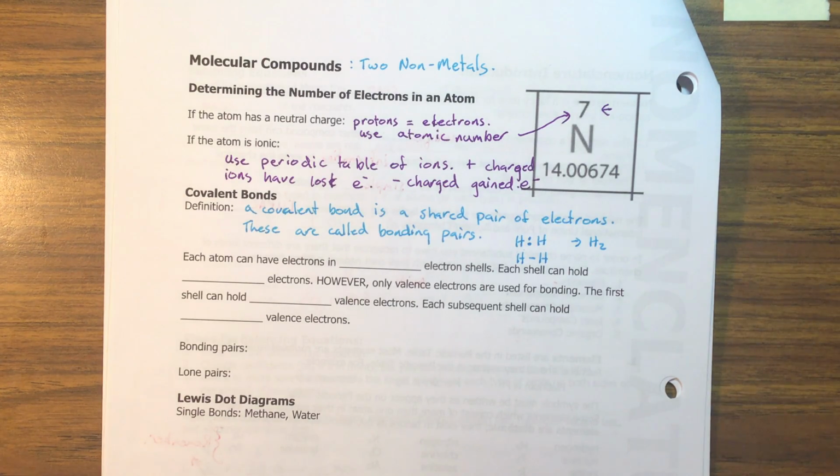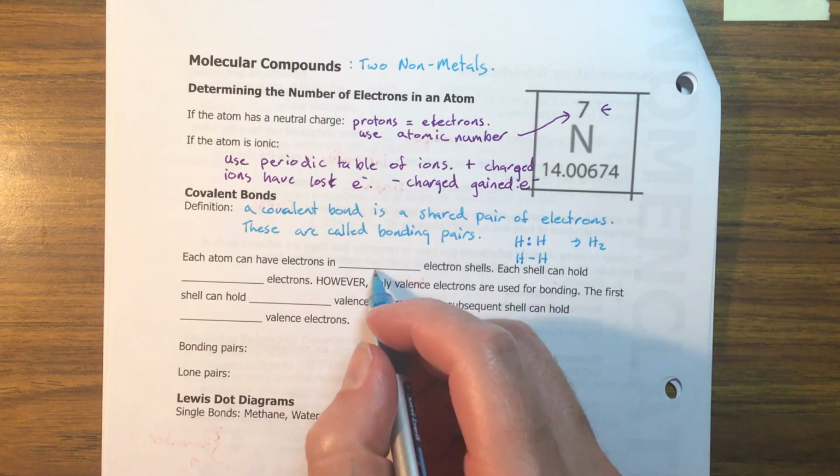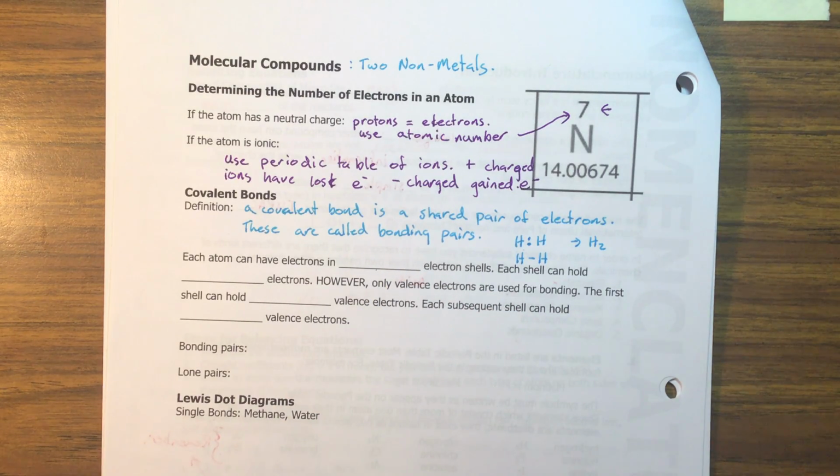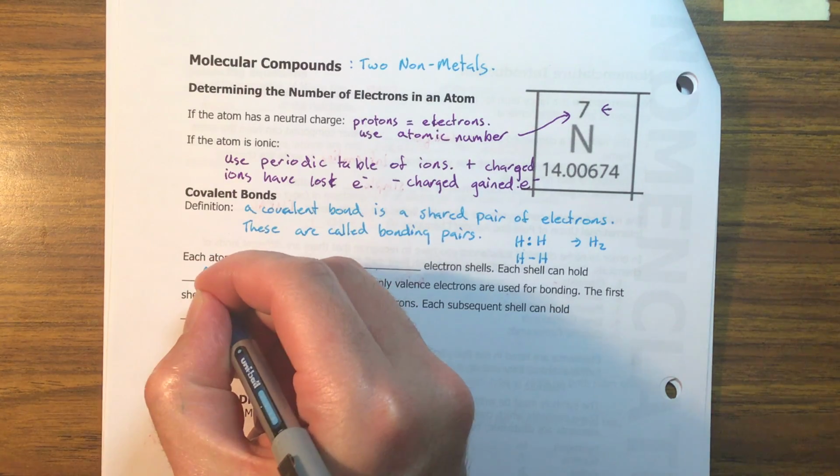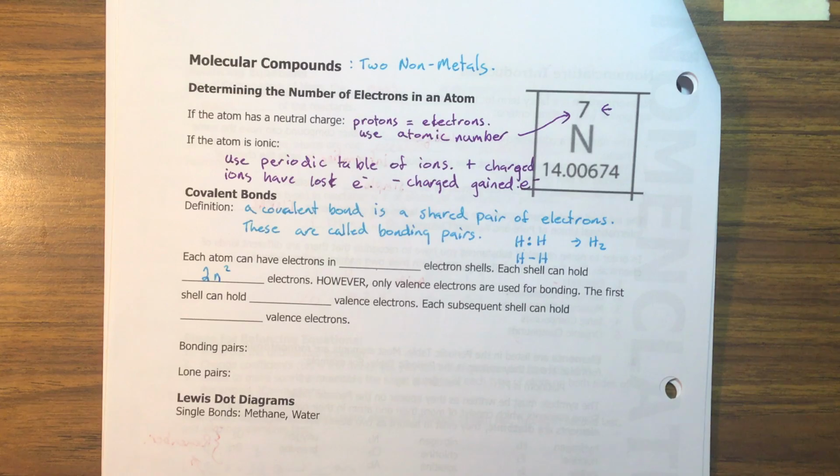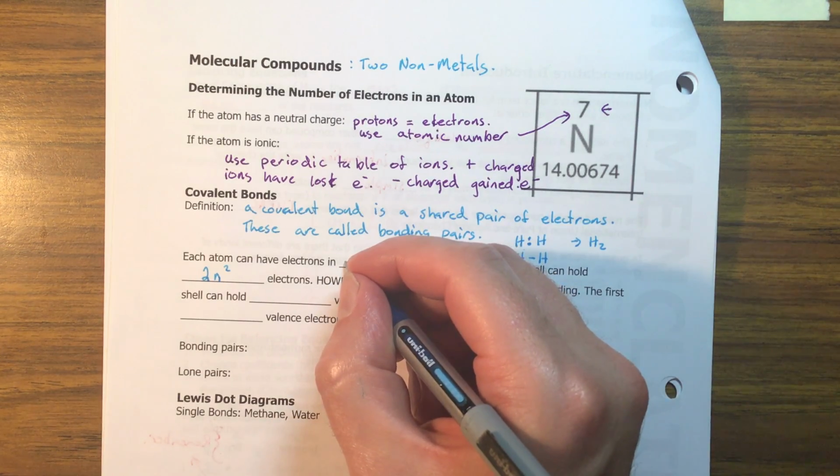All right, so each atom can have electrons in electron shells. Each shell can hold 2n² electrons.